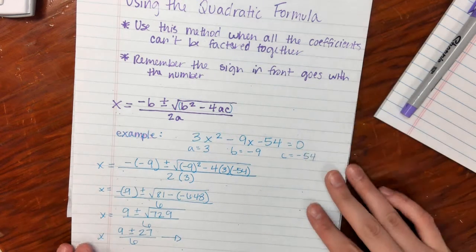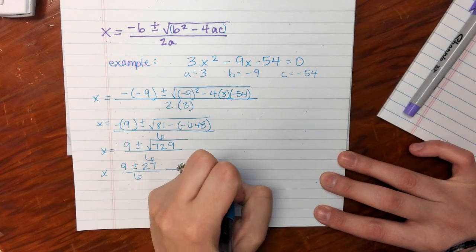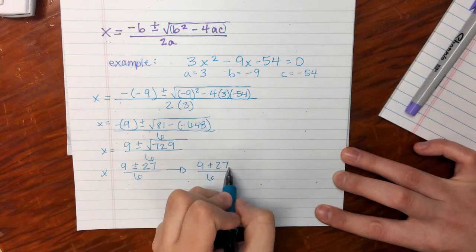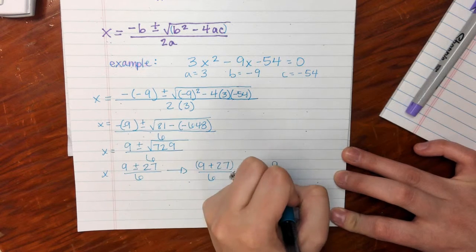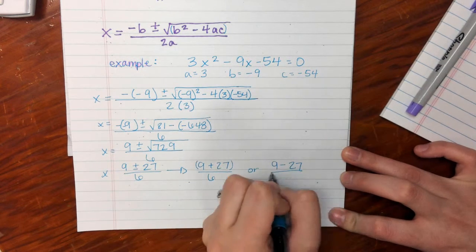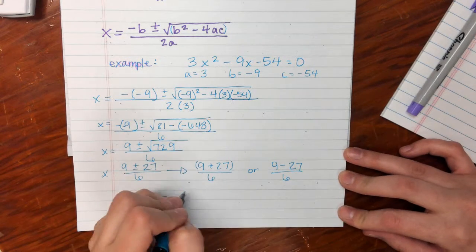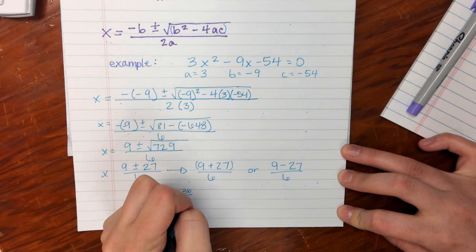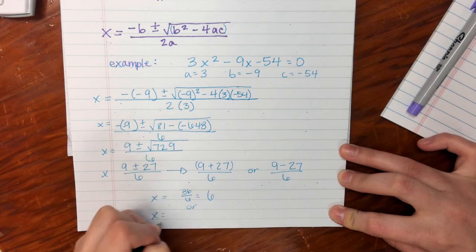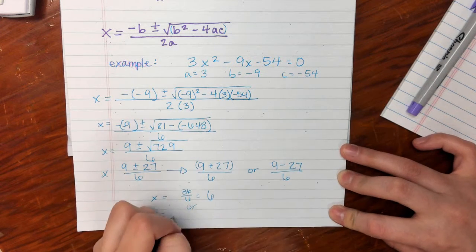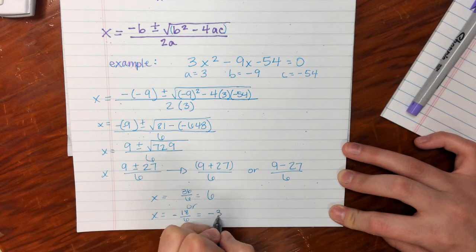So if I expand that out for a second here, 9 plus 27 over 6, and remember, it's like pretending this has to be done first before I can divide by 6, or 9 minus 27 divided by 6. So x is going to equal 9 plus 27, 36 over 6, which is 6, or x is going to equal 9 minus 27, negative 18 over 6, which is the same as negative 3.